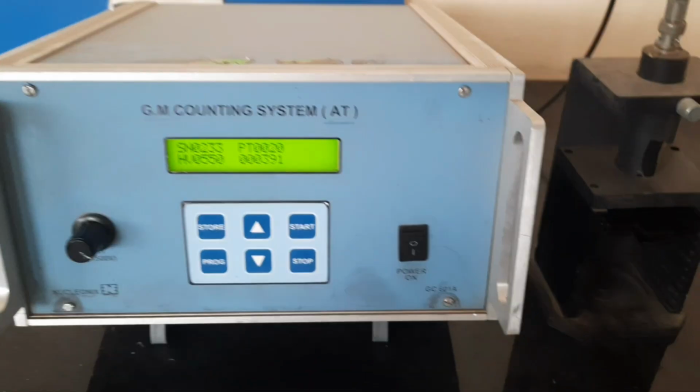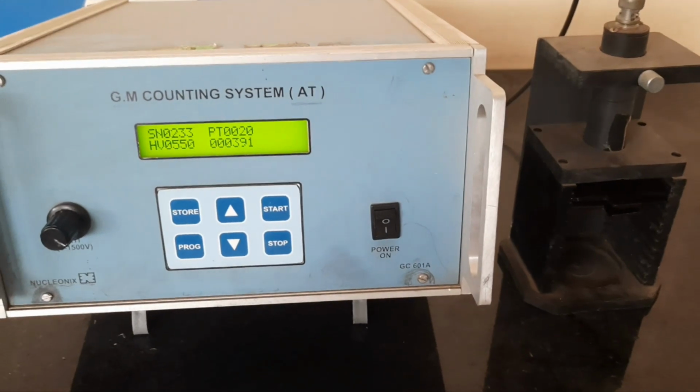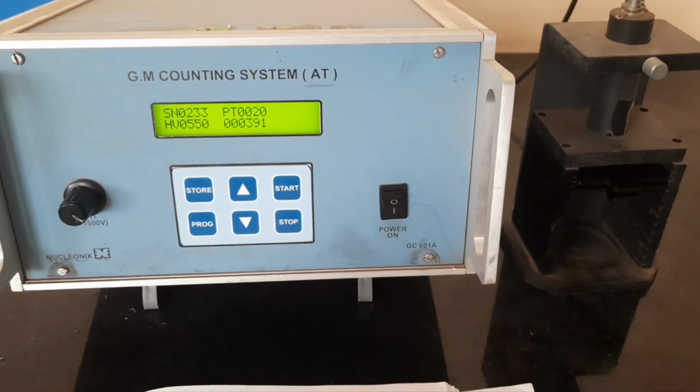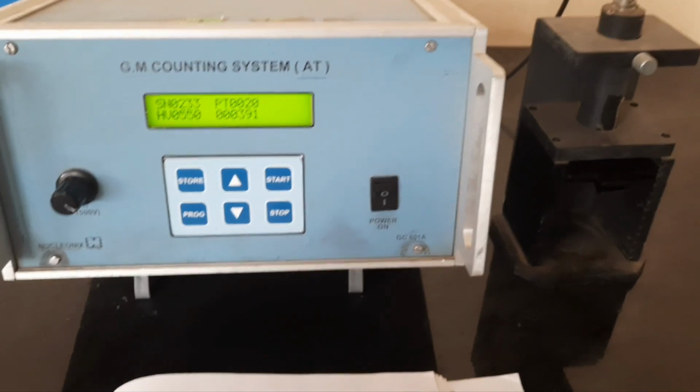So this is how you can do the calculation for the absorption cross section of lead using a GM counter.